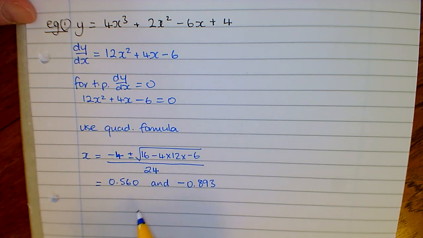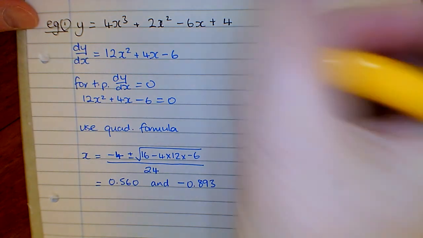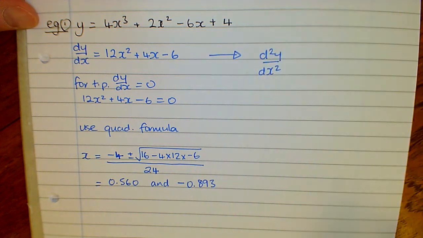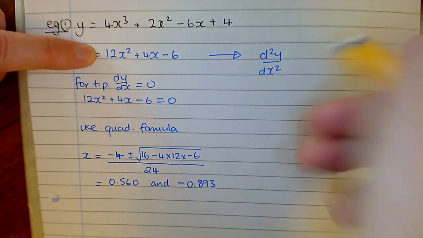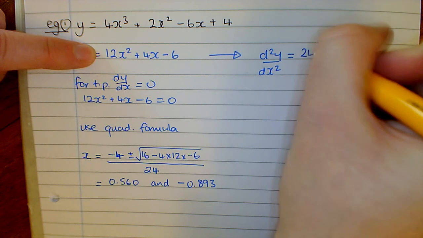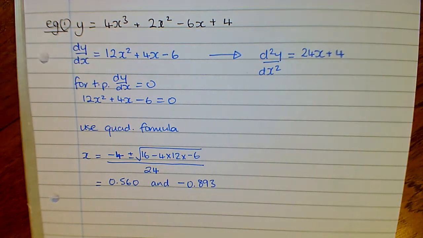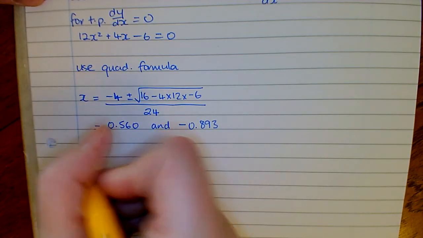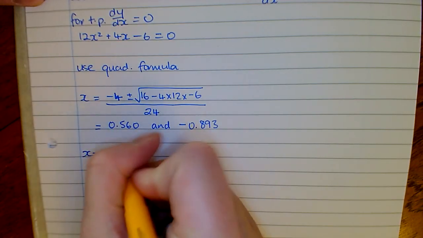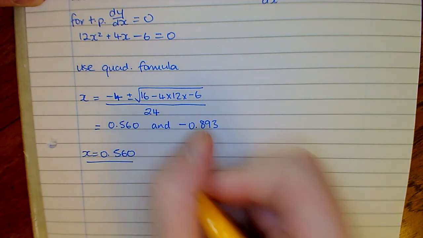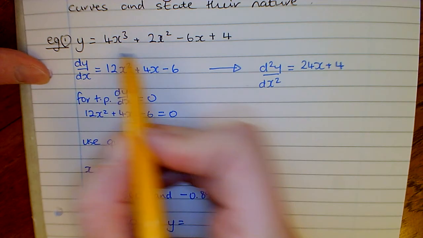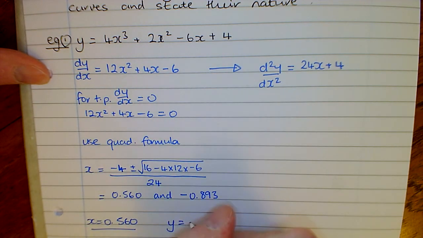Now we need to find the y coordinates, and then we need to find which one's minimum, which one's maximum. So first thing I'm going to do is find my second differential. So d2y by dx squared, by differentiating this again, we'll get 24x plus 4. So we're going to take each of our x values in turn. Let's start with x equals 0.560. We're going to need to find the y value, so we need to put that into the equation of the cubic graph.